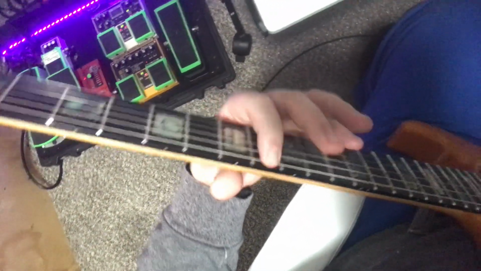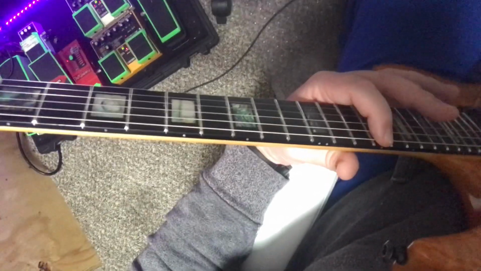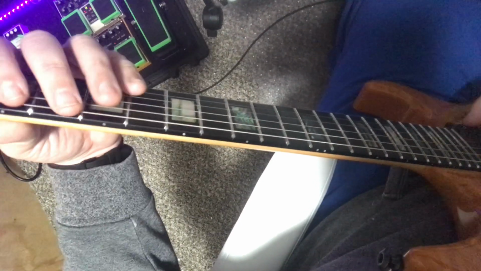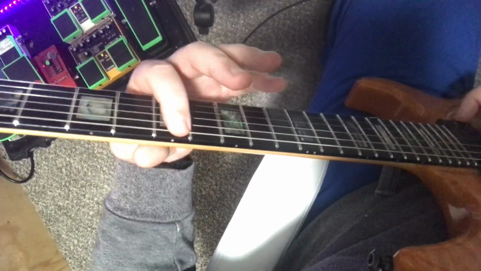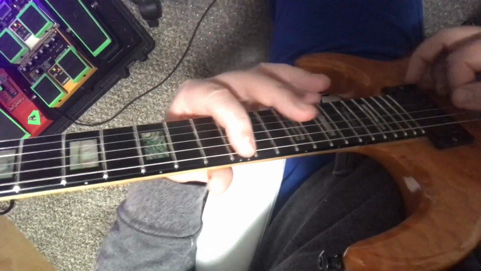So if we start here on G, it'd be whole step, half step, whole step, whole step, whole step, half step. We looked at those as intervals: the 1, the major second, the major third, the perfect fourth, perfect fifth, major sixth, and major 7, and then the octave.